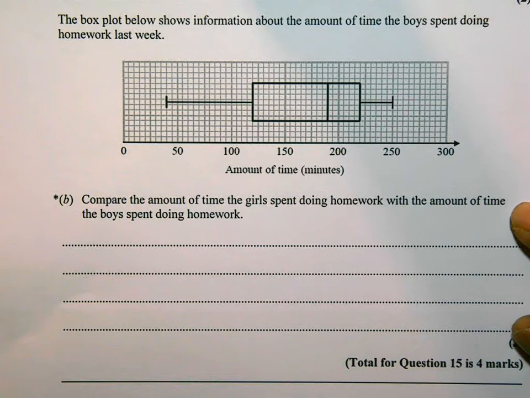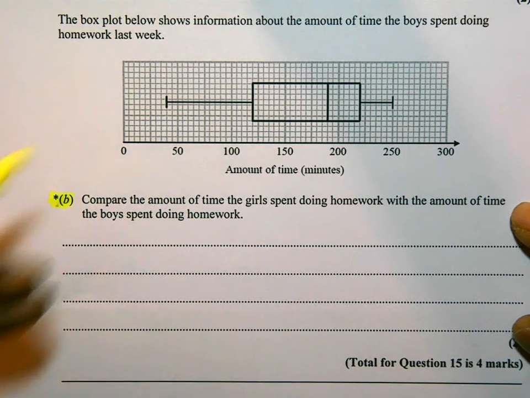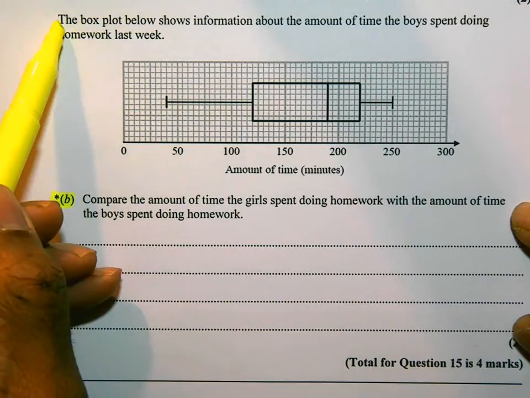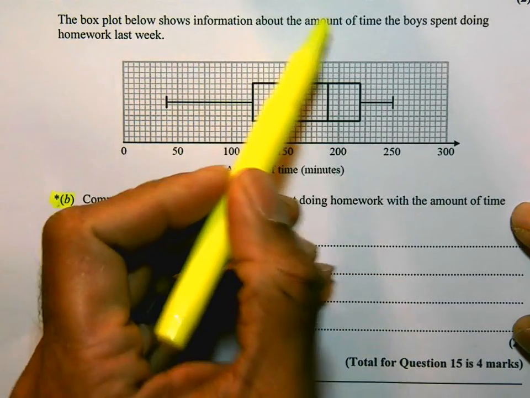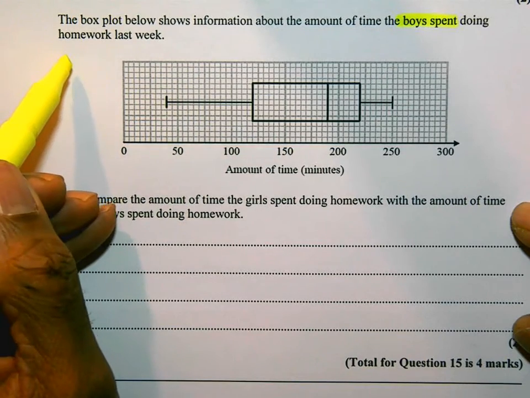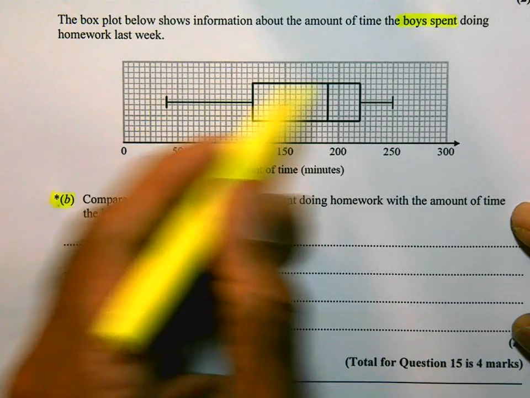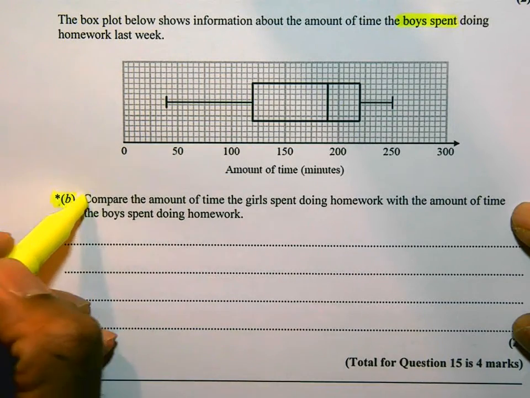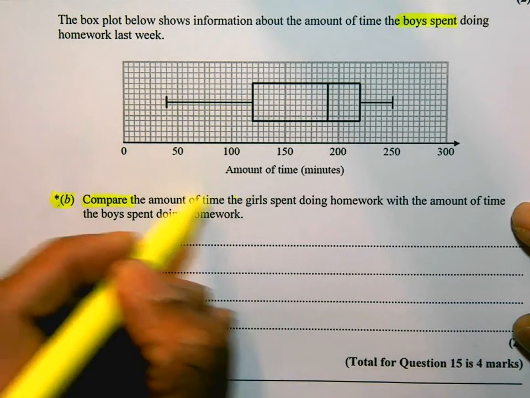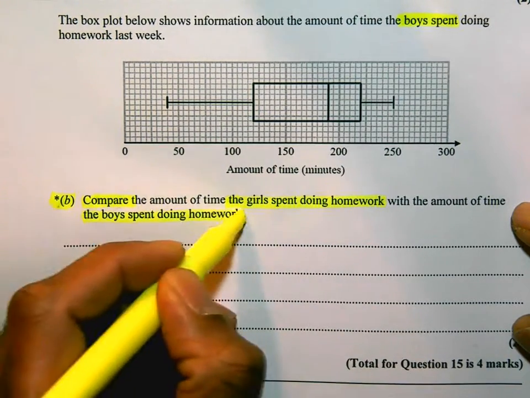For part B, the first thing I notice is there's a star next to part B. If we look at the information that they say, the box plot below shows information about the time that boys spent doing homework last week. Now, the box plot that we drew for part A was the time for girls. This here is the time for boys. Compare the amount of time that girls spent doing homework with the amount of time that boys spent doing homework.